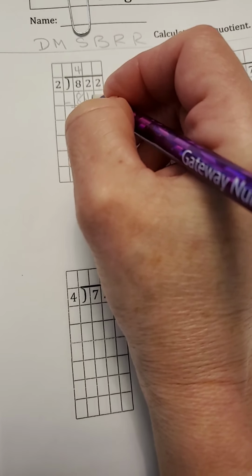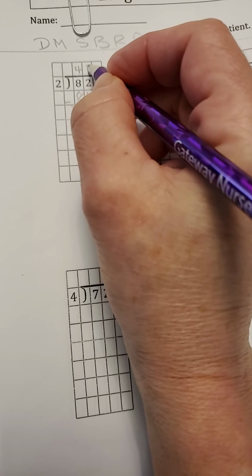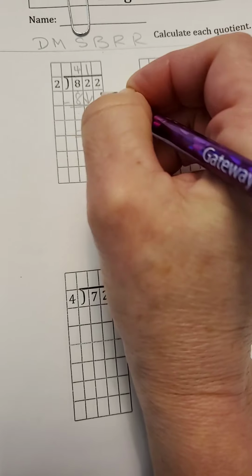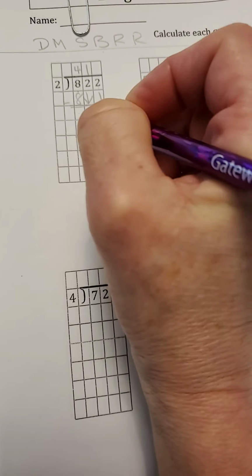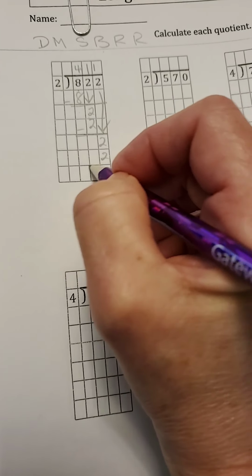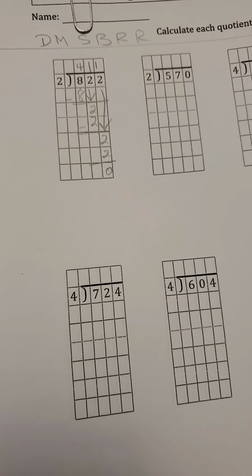And we're going to bring down the 2. We divide 2 by 2, it's 1. 1 times 2 is 2. And we subtract once again and we get 0 and we'll bring down the 2. And we're going to repeat that step because it's another 2. So 1 times 2 is 2. Now this is pretty easy, right? That one is one you could do in your head.